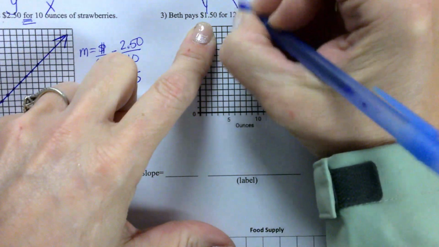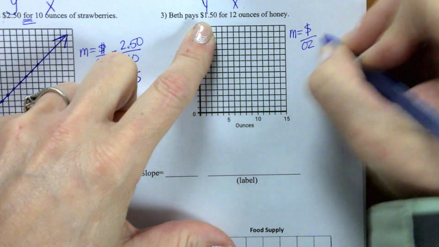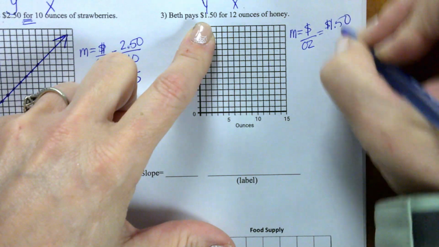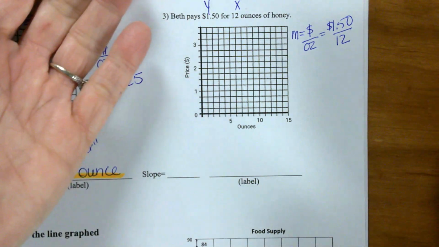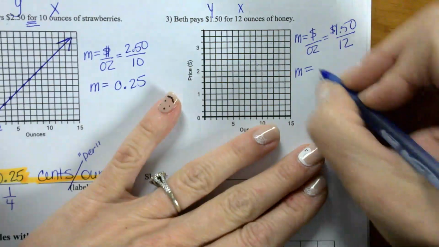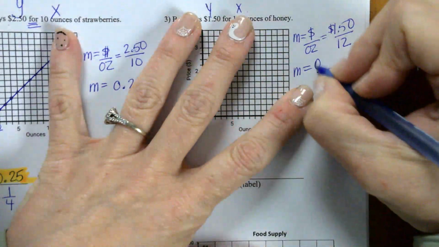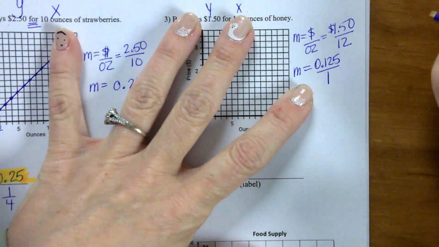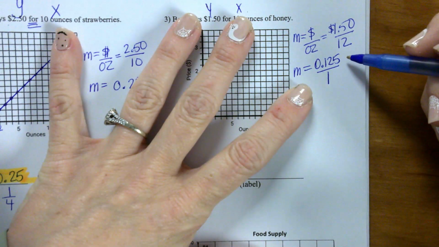This is Y, this is X. M equals money per ounce. So $1.50 for every 12 ounces. I give them $1.50 at the cash register. I can take 12 ounces of honey home. So what is my unit rate for 1 ounce? $1.50 divided by 12 is how much? Okay, 125 thousandths. Basically, it's 12.5 cents.